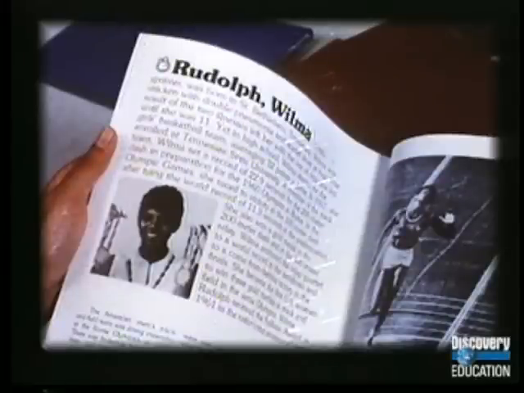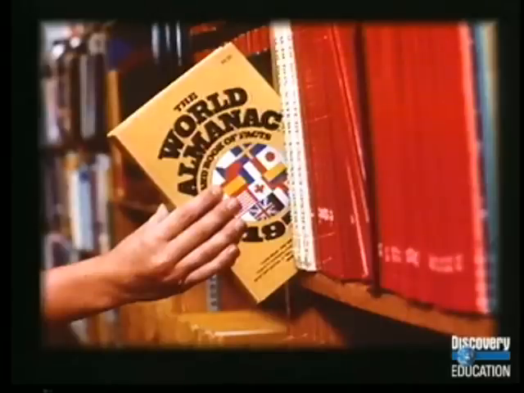Let's look up another athlete. Wilma Rudolph. It says they once called her the fastest woman in the world. But has her record been broken by now? Where can you find out who holds the record now? An almanac. An almanac is a book of records and statistics that comes out every year. Here you can find sports records, weather records, and many other kinds.